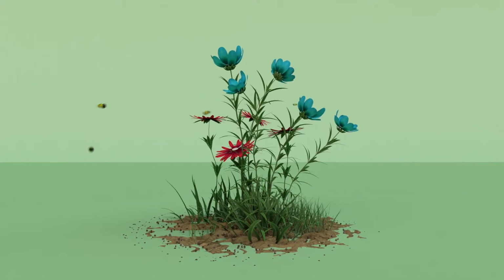And also, if we could reduce the number of insecticides that we used, then there would be more insects and biodiversity buzzing around, more food for birds.